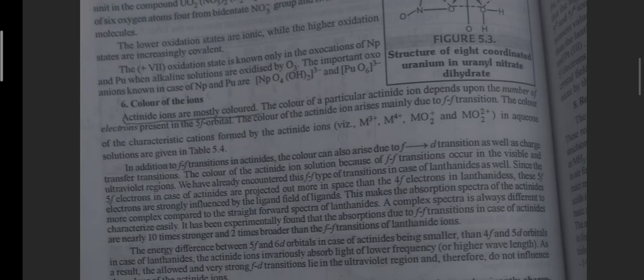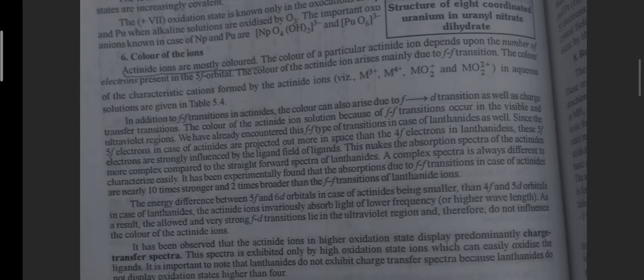The +7 oxidation state is known only in the oxocations of Np and Pu when alkaline solutions are oxidized by O3. The important oxoanions known in the case of Np and Pu are NpO4(OH)2 with an overall charge of -3. Next property is color of the ions.